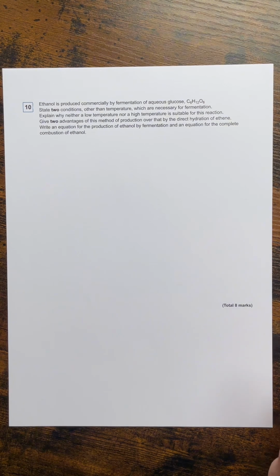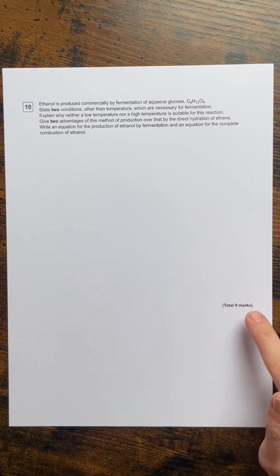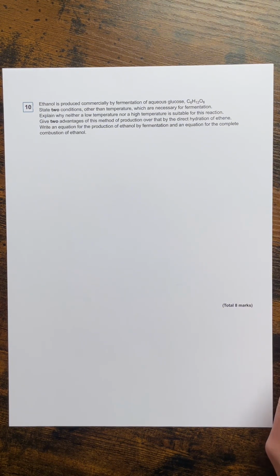Now, this 8 marker was from a bit of an older paper. Nowadays, you will get longer questions, but certainly non-mathematical questions will be generally capped at 6 marks. I don't think in the recent papers I've seen any questions be more than 6 marks that are not calculations.